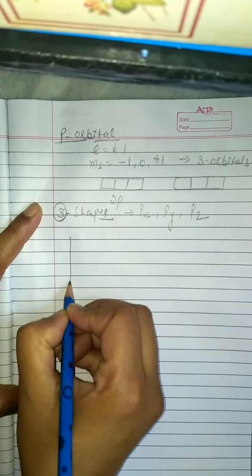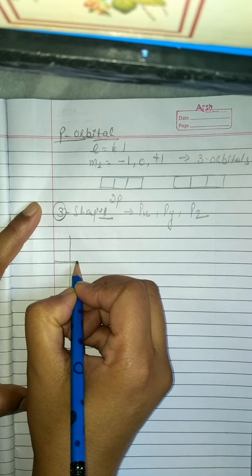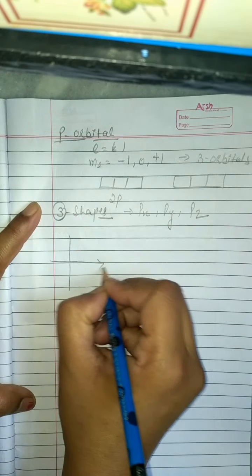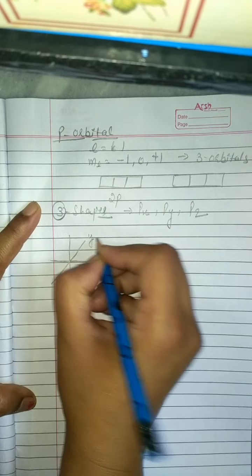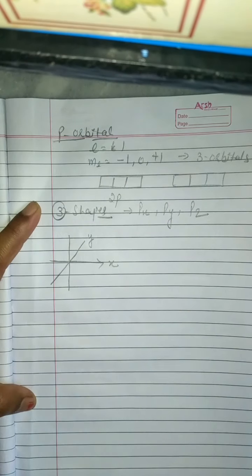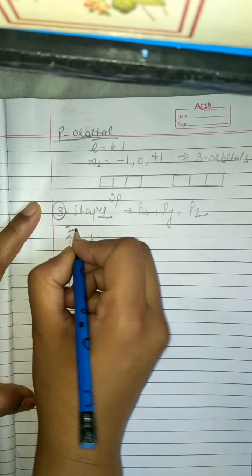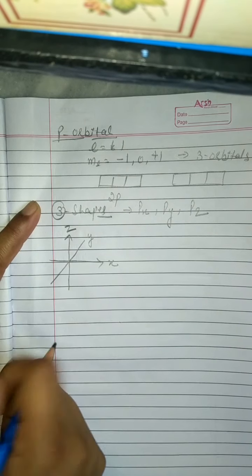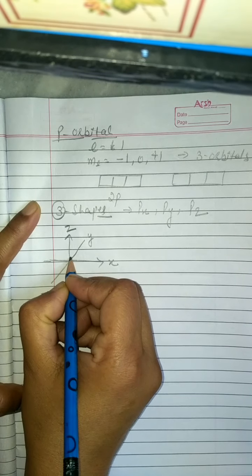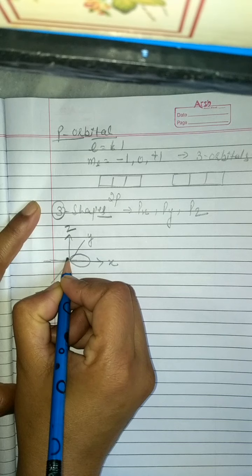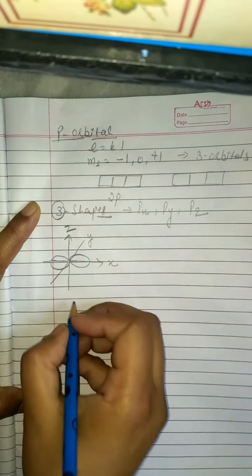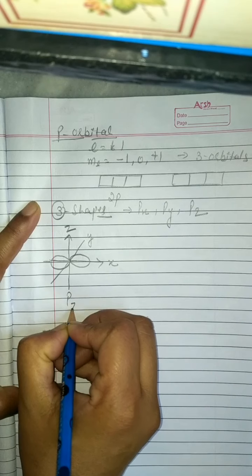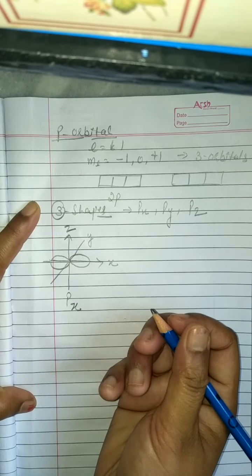How can we show it? This one is the x-axis, this one is the y-axis, and this one is the z-axis. In P, two lobes are present on the x-axis. That shape is called px.